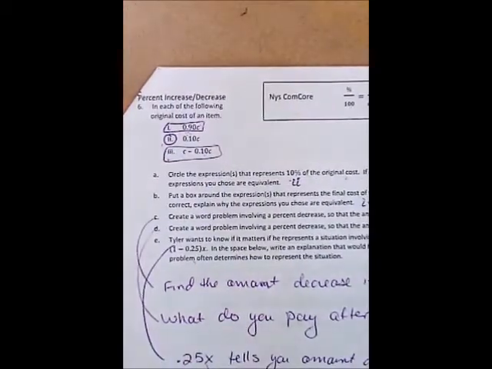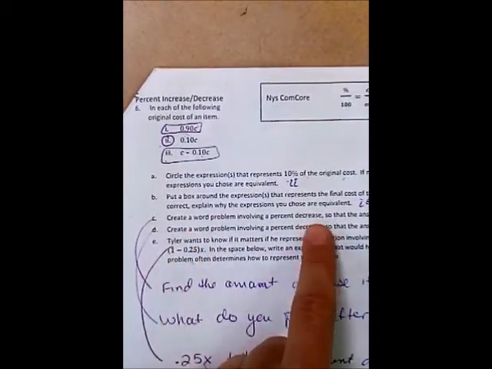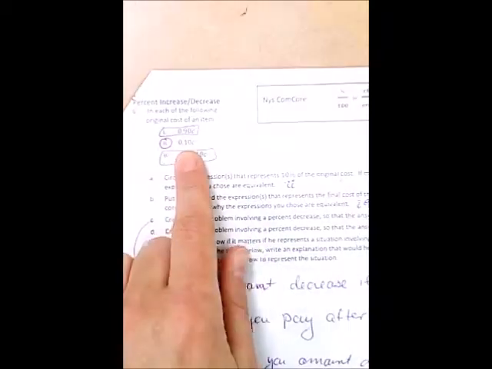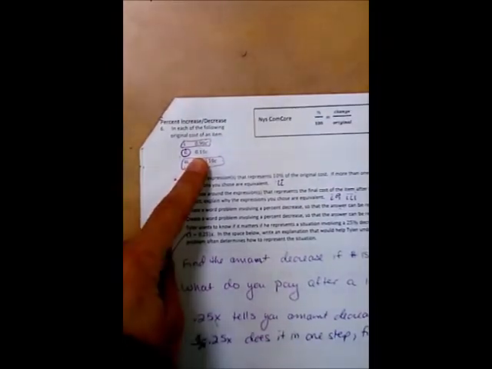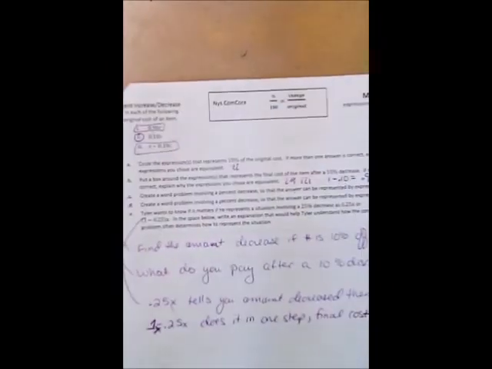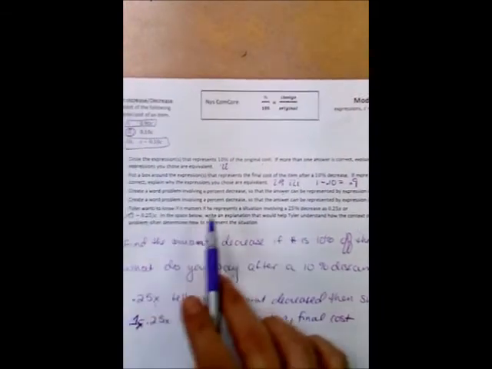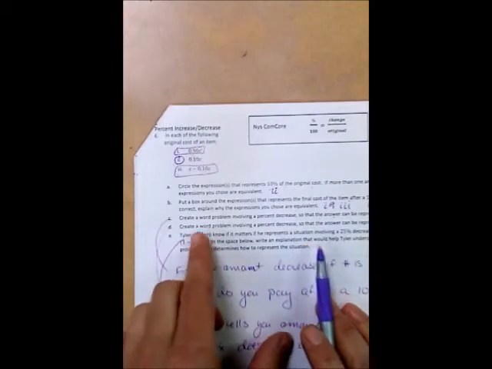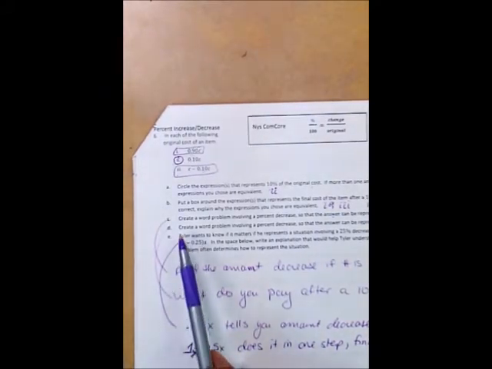So I'm supposed to write a word problem for expression 2. I find the amount of decrease if it's 10% off the cost. So I would do 10% off, 0.10c, and then I would have to do subtraction if I want the final price.